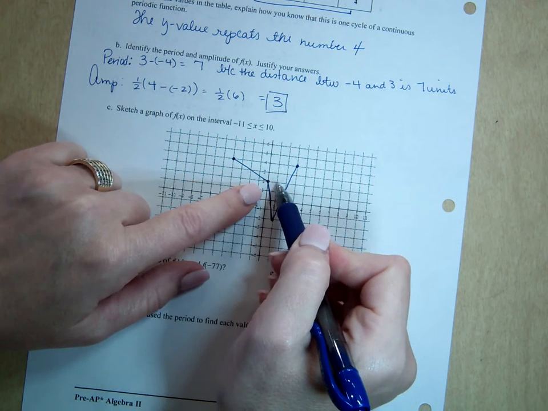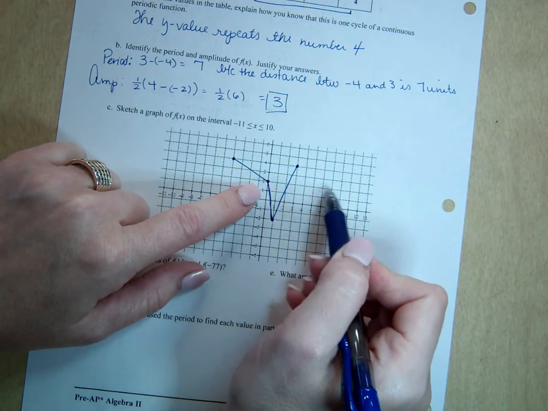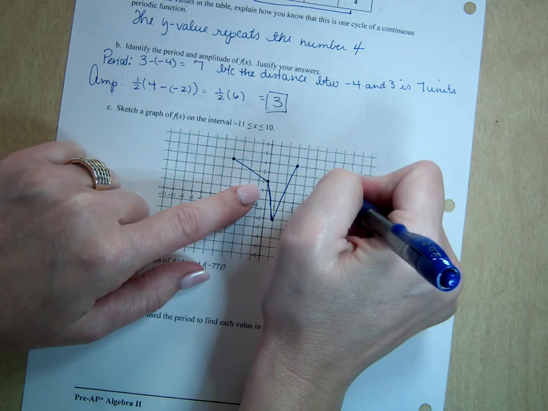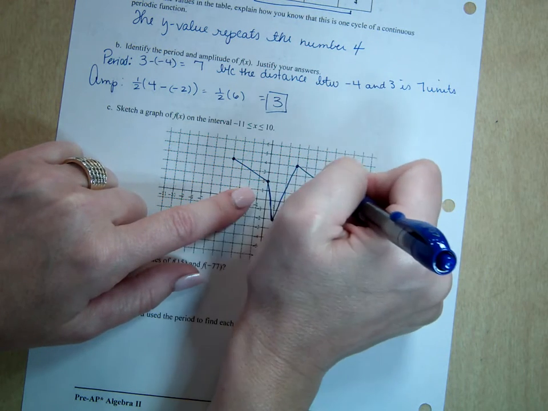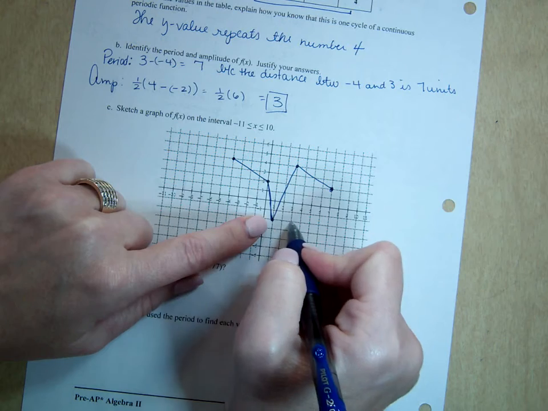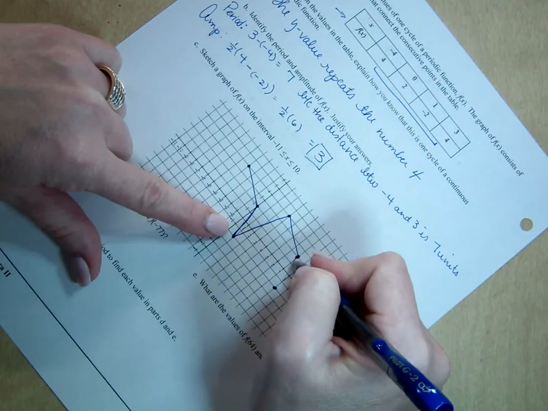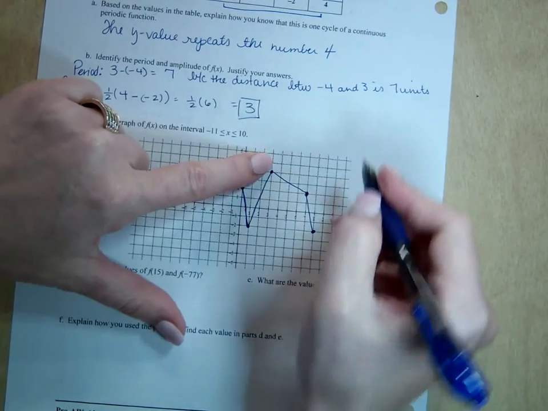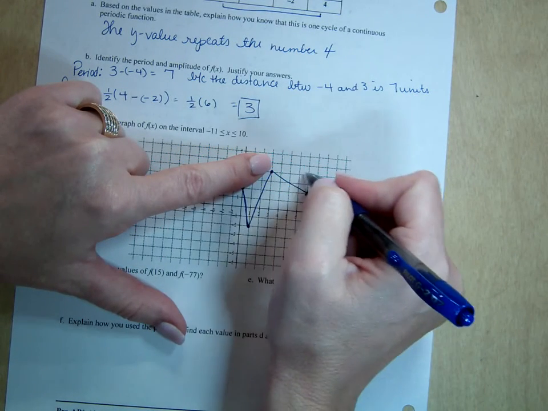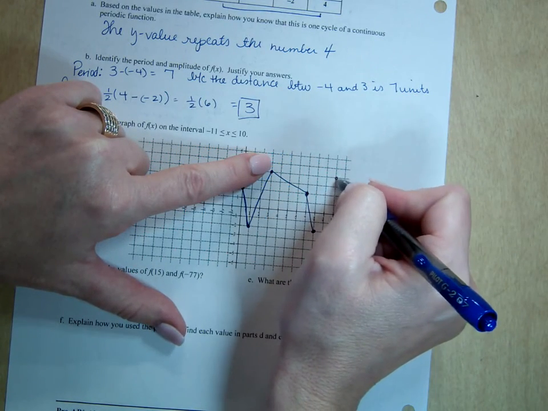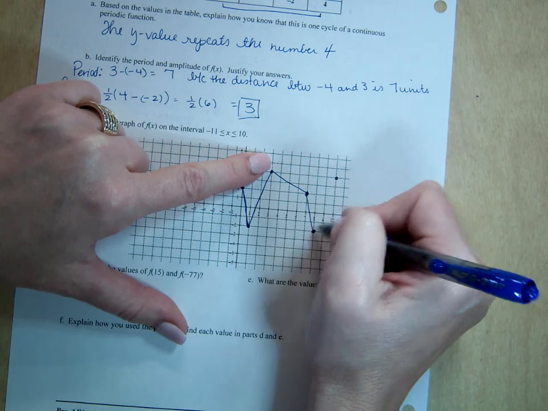1, 2, 3, 4, 5, 6, 7. And connect. Now I'm going to go down and do this one. 1, 2, 3, 4, 5, 6, 7. And connect. And then I'm going to go back up to the top one. 1, 2, 3, 4, 5, 6, 7. And I just had to go to 10, so that's my last one on this side.